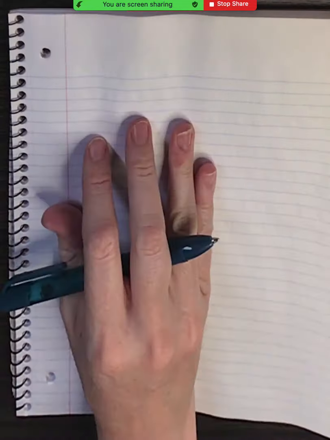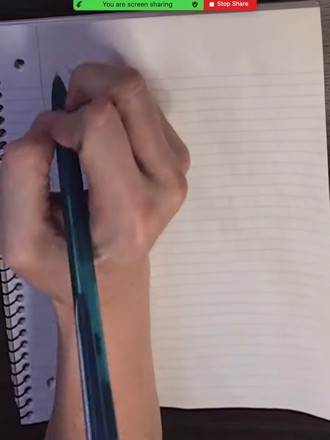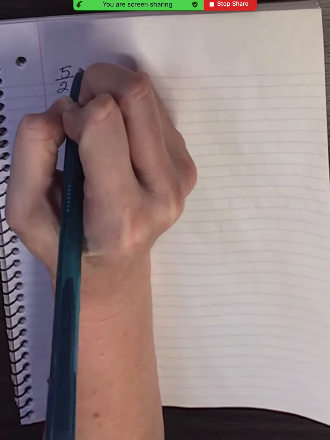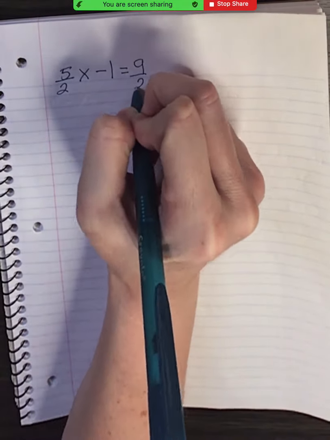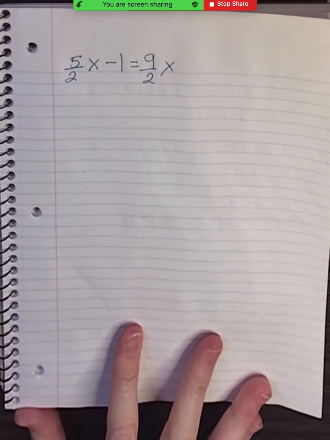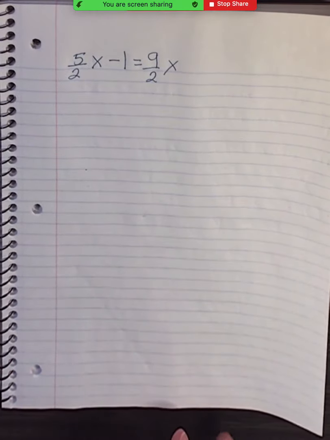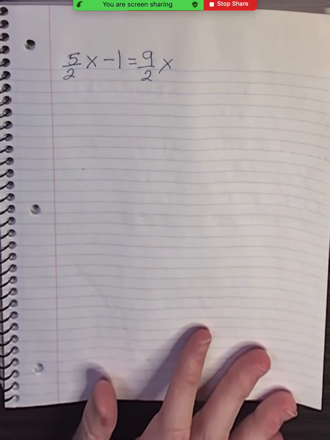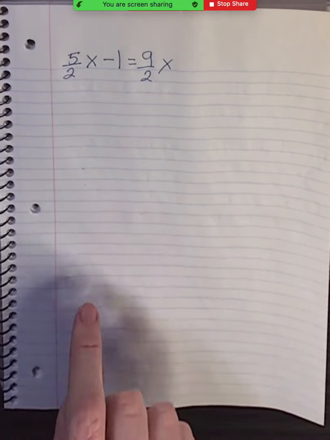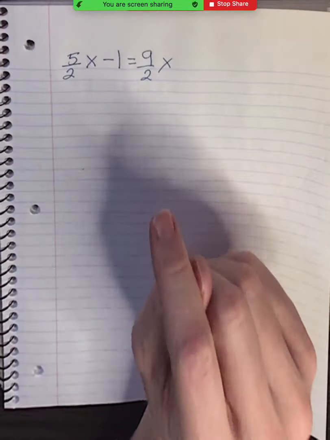One more. We want to solve 5/2 x minus 1 equals 9/2 x. We're going to solve using our graph, and then we are going to just check algebraically. Once you get a value, you can just plug it in for x and see if it works.